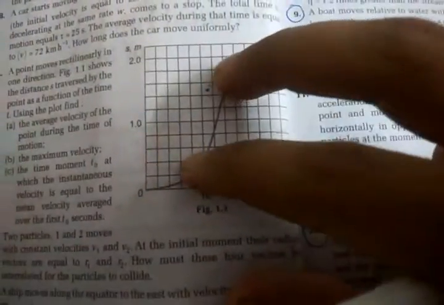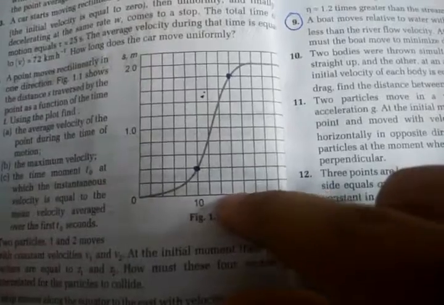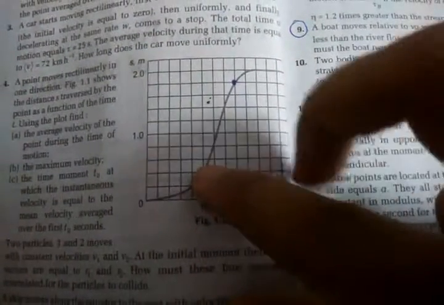Yeah, and this is the most inclined slope in the graph, and from here we can see 10 to 12, 13, 14. This is over here 16 seconds, and the distance is from 0.4 meter to over here 1.8 meter.